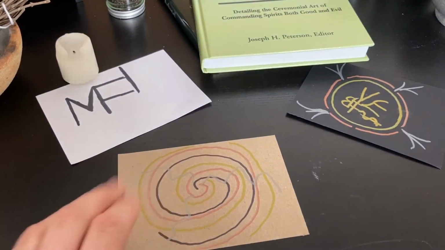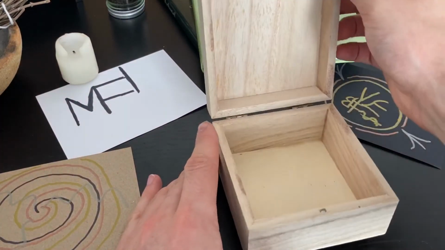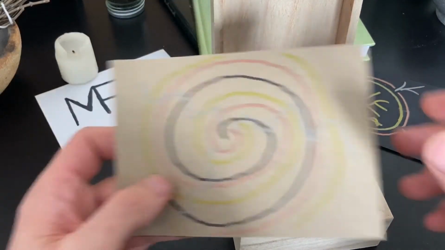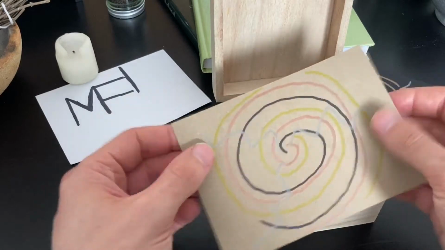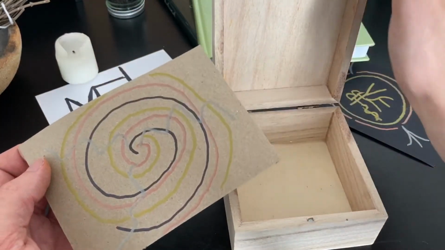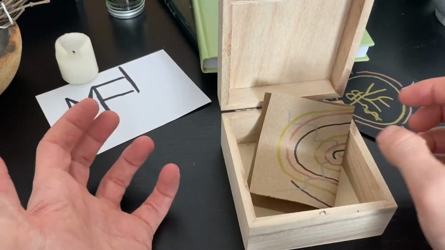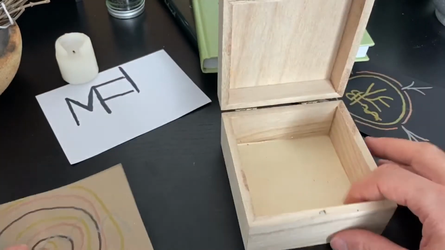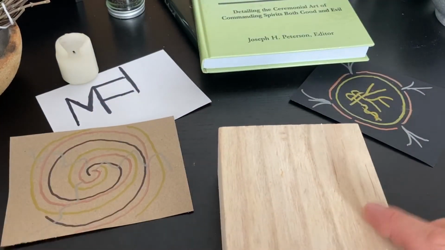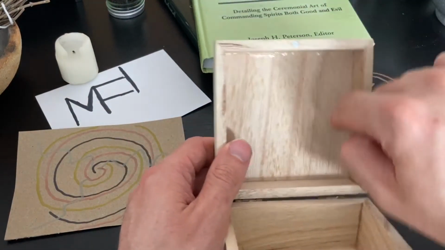So what I could do is take something like this. It's a simple little box. And I could take my sigil and pop it inside the box, or even draw it on the box, or even fold it up and pop it in the box. Normally what I recommend, if you've got a box something like this, is to redraw that on the top and on the inside.